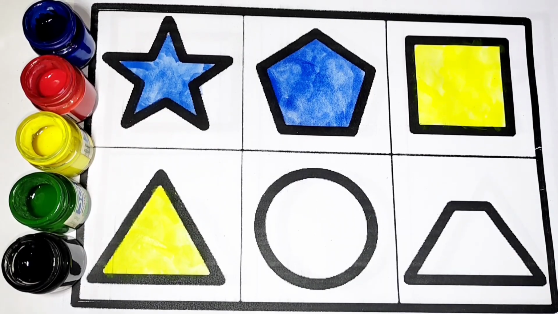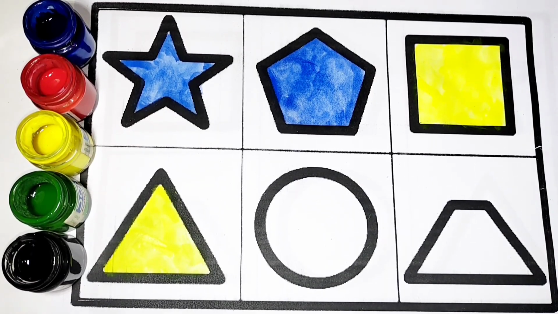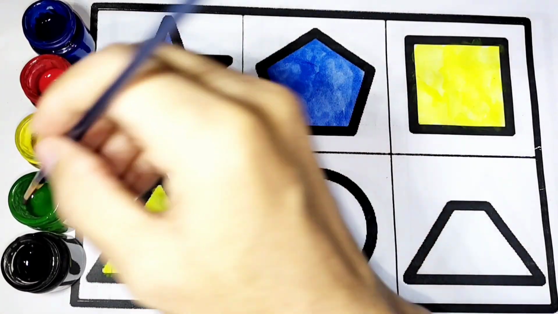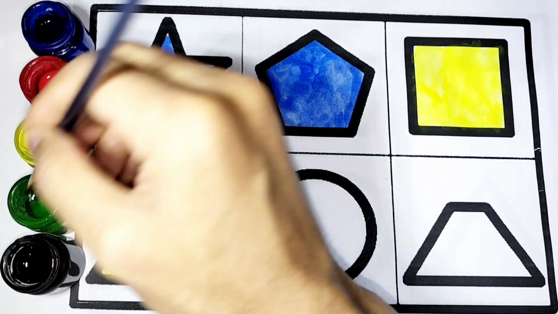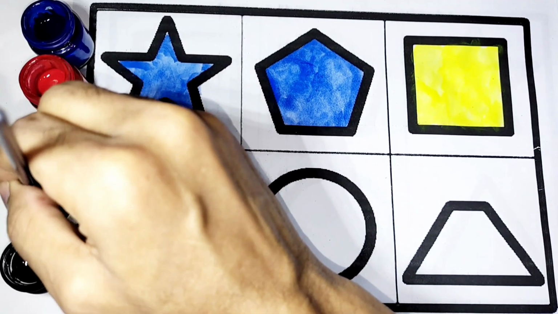Kids, the next one is circle, and now we're using the color of green. Now we're mixing the color of green.